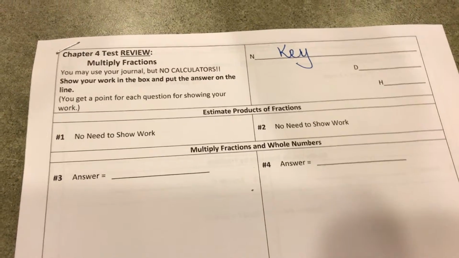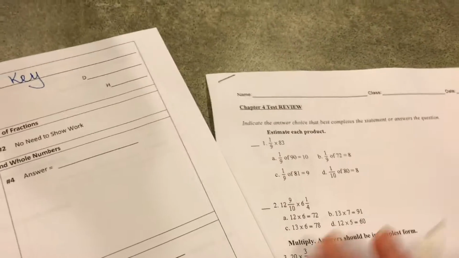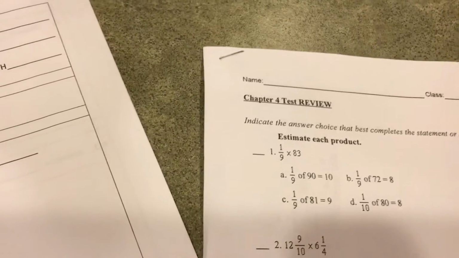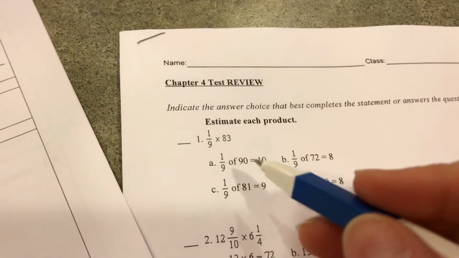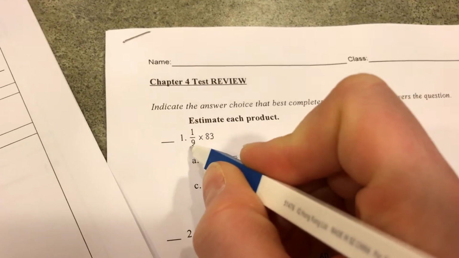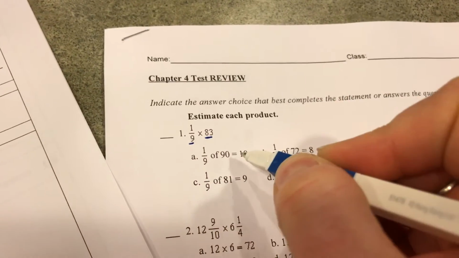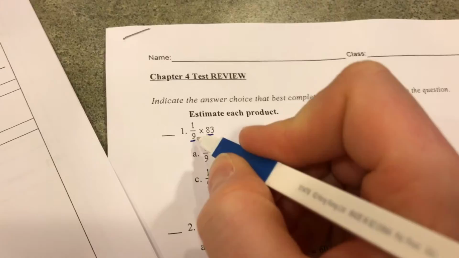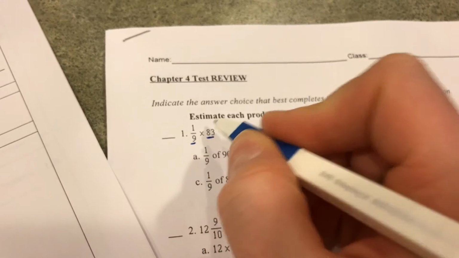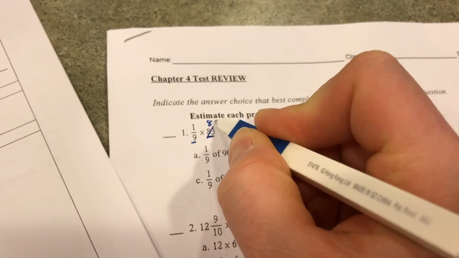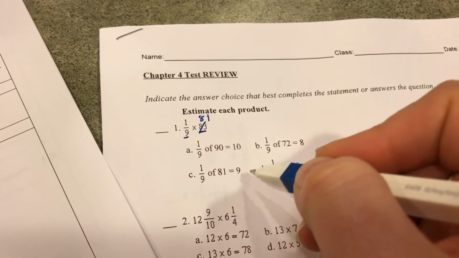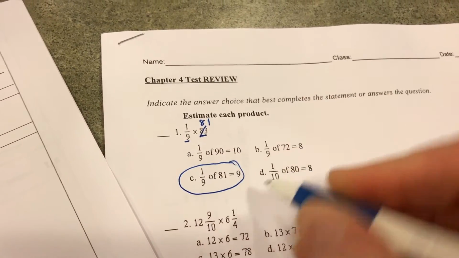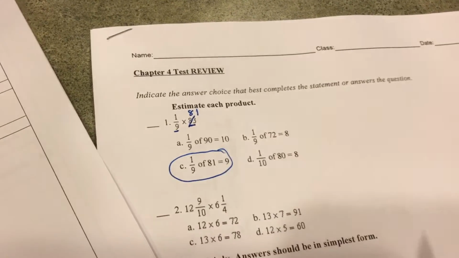All right, let's check our answers for the review. So number one, we were estimating 1/9 of 83, and you didn't have to show work. So you're looking for a compatible number with 9 and something close to 83. Let's see, 9 times 9 would be 81. So think, what's 1/9 of 81? 81 divided by 9 is going to be 9. So that was this one right here, 1/9 of 81.